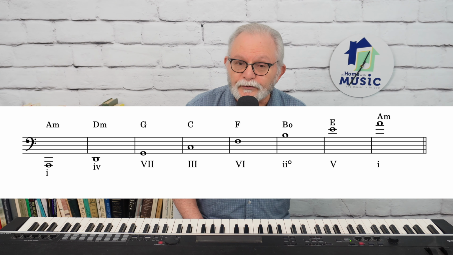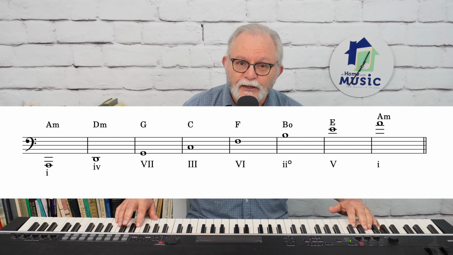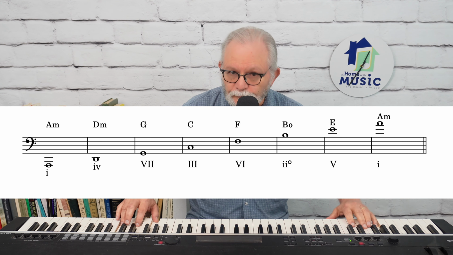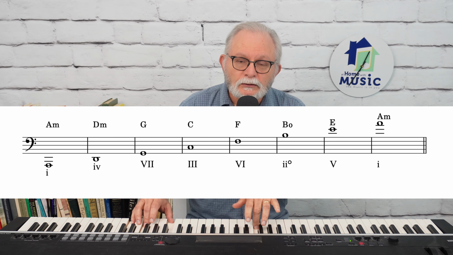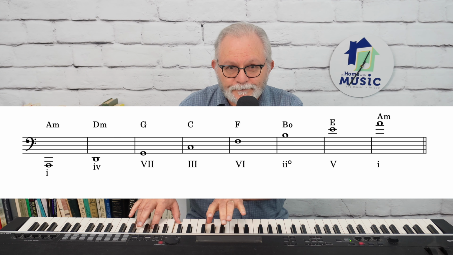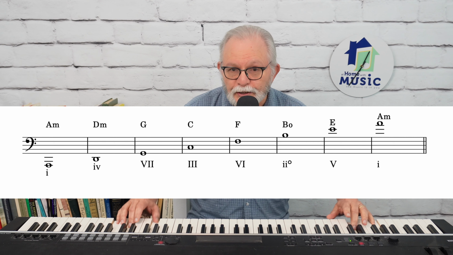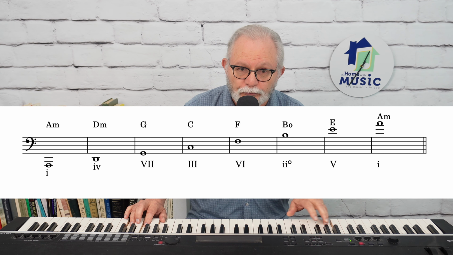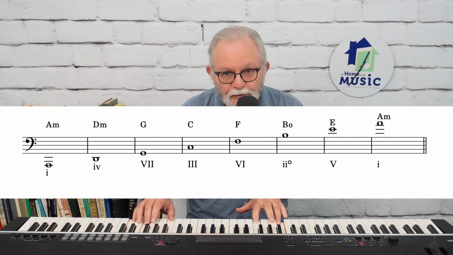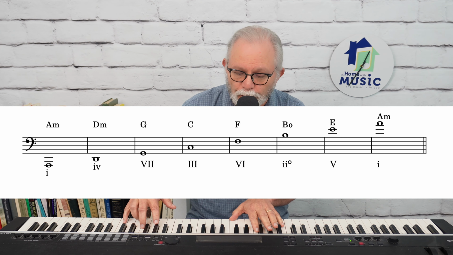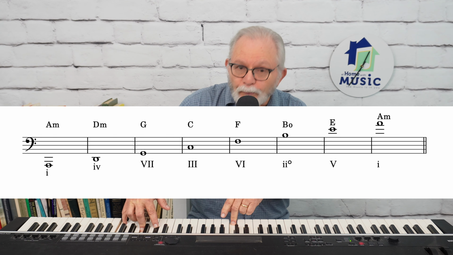So here's an example of a circle of fifths progression in A minor. And we're going to start way down here so that the bass can go up by fourths. So notice we use the G natural when we play the G major chord. So that's taken from the natural minor. And then we come to this B diminished, and now notice the E major chord is used instead of E minor. And so that's taken from the harmonic minor scale.